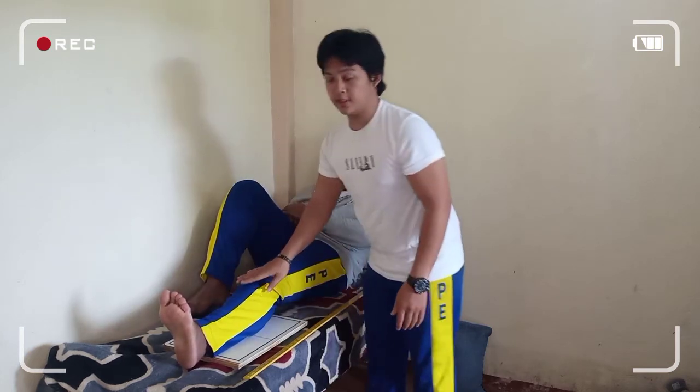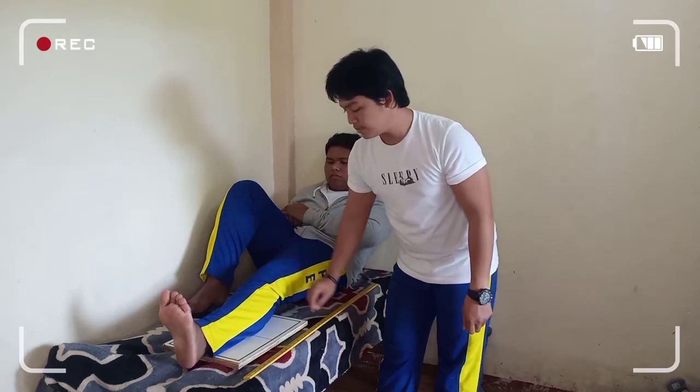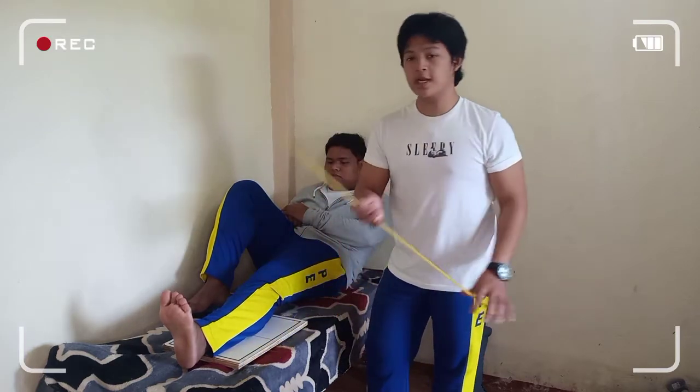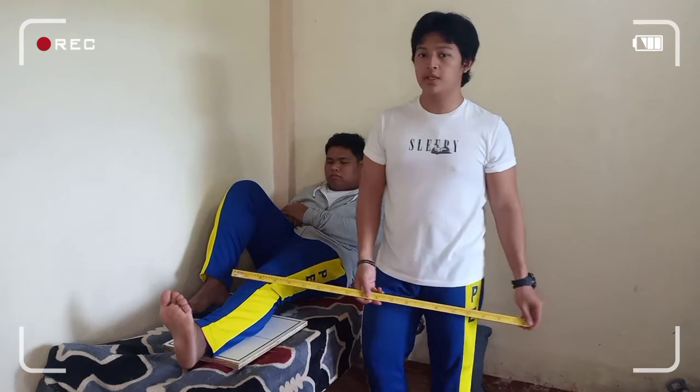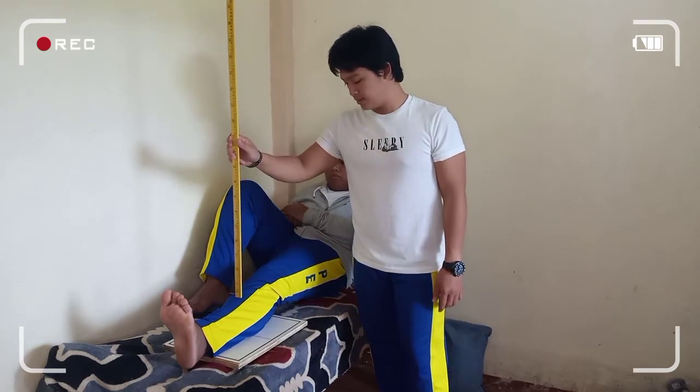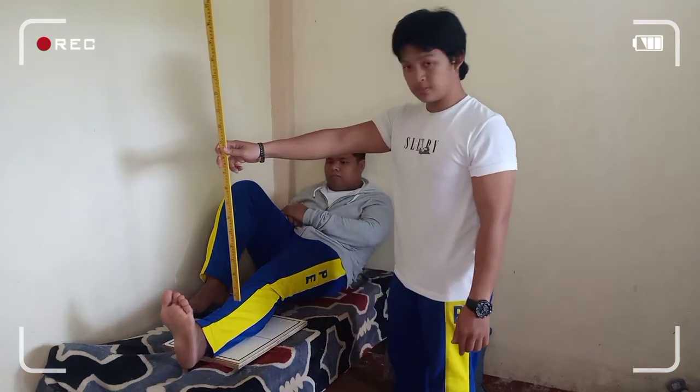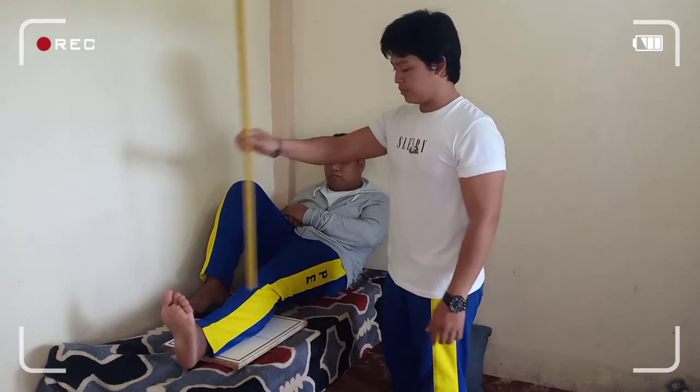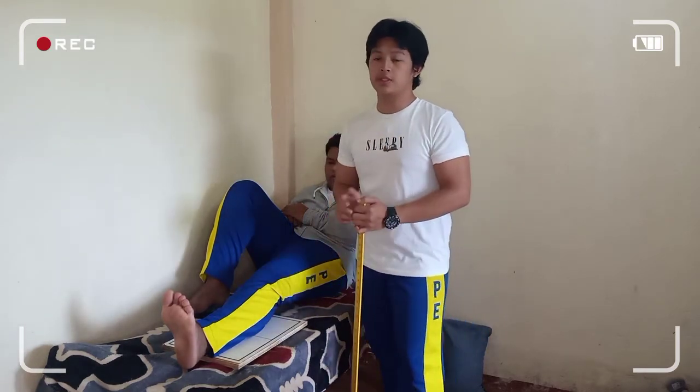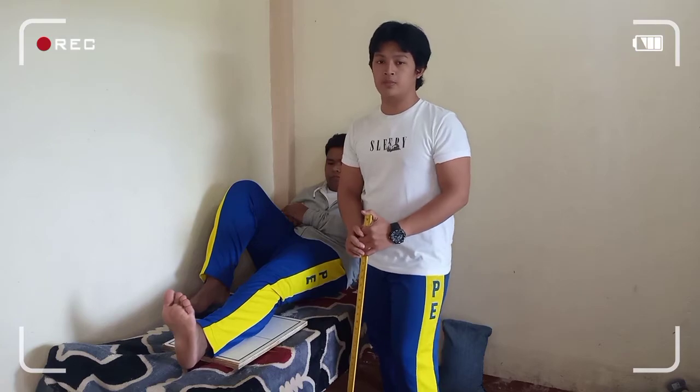Para proper yung kanyang anatomy. And the central ray must be perpendicularly directed to the mid-leg. The structure shown in this projection is the tibia and fibula.